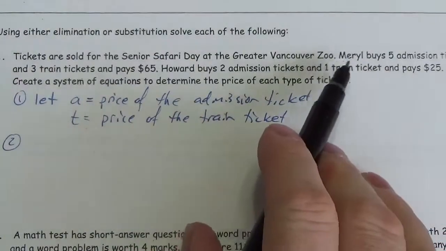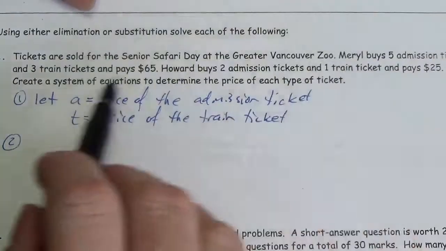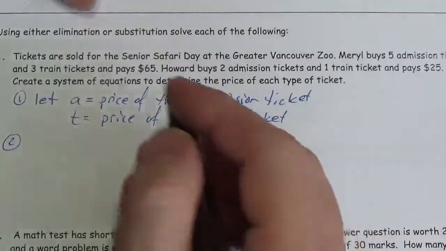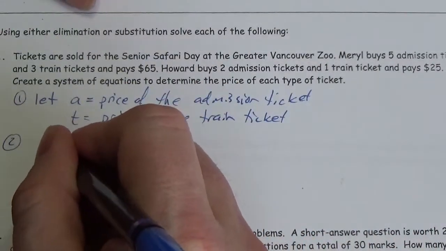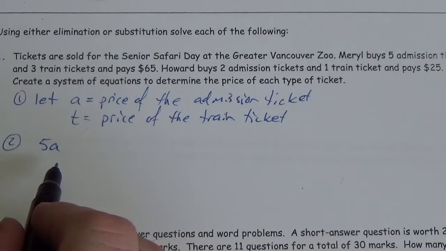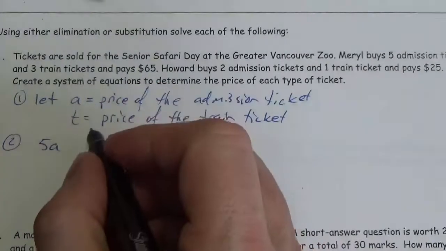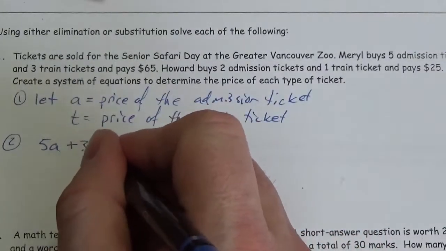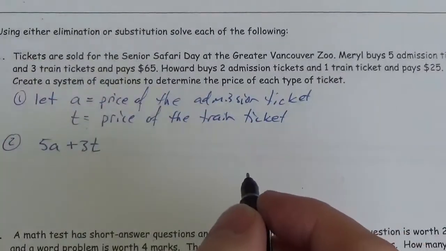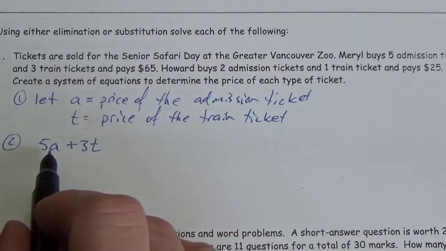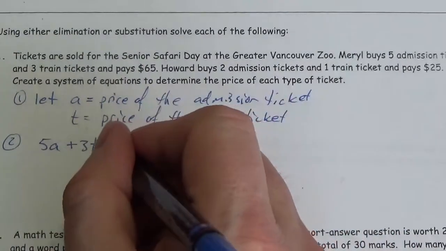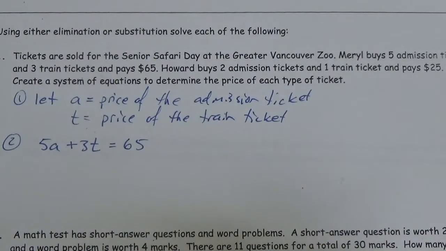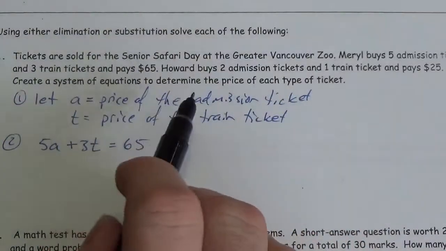So for example, Merrill buys 5 admission tickets and 3 train tickets. Okay, I'm not even going to finish the end of that there. She buys 5 admission tickets. So that's 5 A's, and I know that that's a multiplication when I say that. And that's addition, 3 train tickets, so 3 T's, and pays $65. So 5 admission tickets and 3 train tickets become $65. There's my first equation.